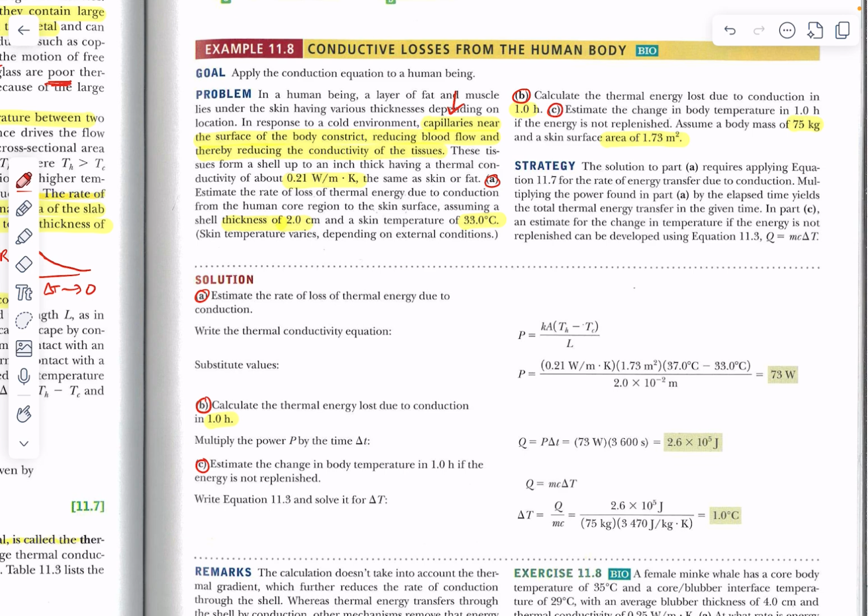And they talk about the thermal conductivity, very, very roughly, when you average it across the body, as 0.21 watts per meter Kelvin. And then they have a very average thickness of 2 centimeters, which obviously is quite large for some places on your body and quite small for others. This would be a little bit lower than body temperature. Body temperature is usually about 37 Celsius. So this, being the skin on the surface, is not quite the same as your internal body temperature.